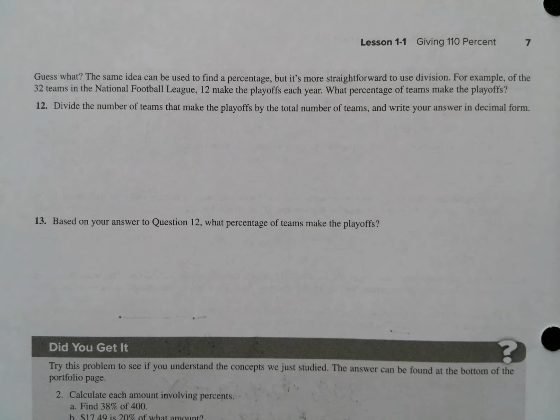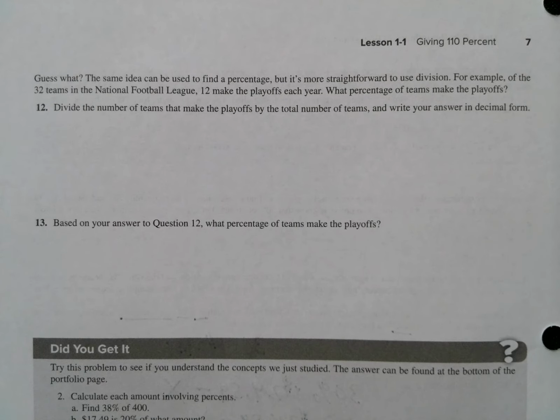Now, page 7, we have another example here that we will be needing to do. It says, guess what? The same idea can be used to find a percentage, but it's more straightforward to use division. For example, of the 32 teams in the National Football League, 12 make the playoffs each year. What percentage of teams make the playoffs? It says, number 12, divide the number of teams that make the playoffs by the total number of teams and write your answer in decimal form.